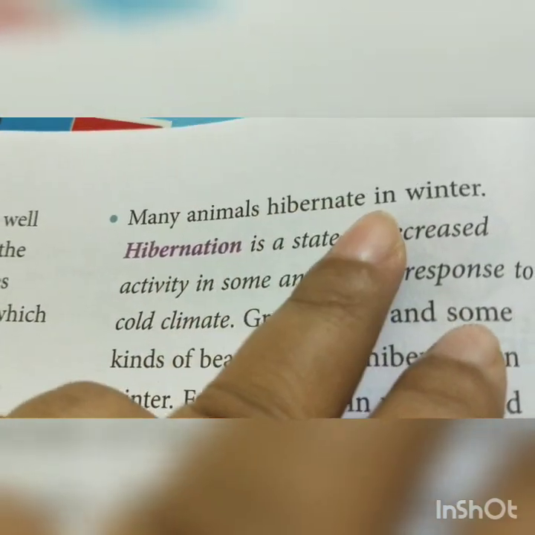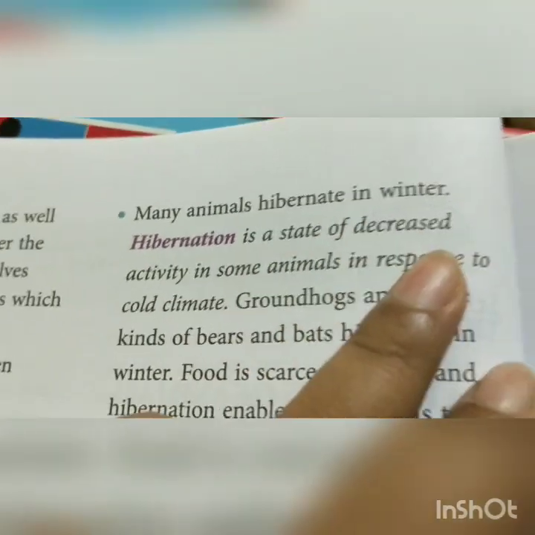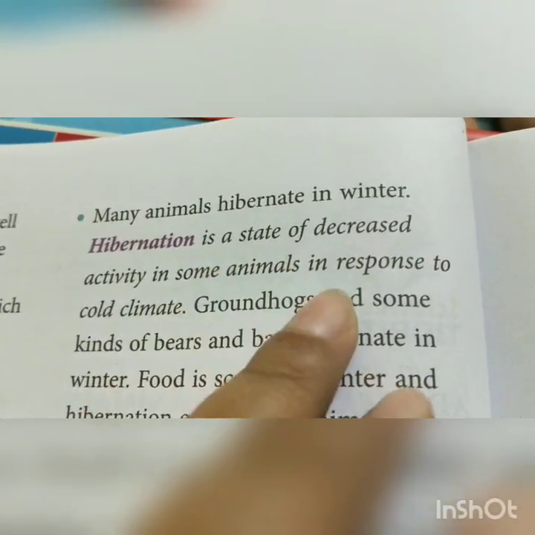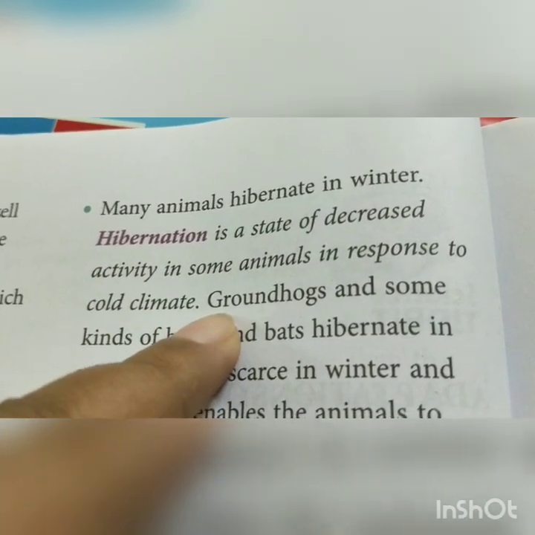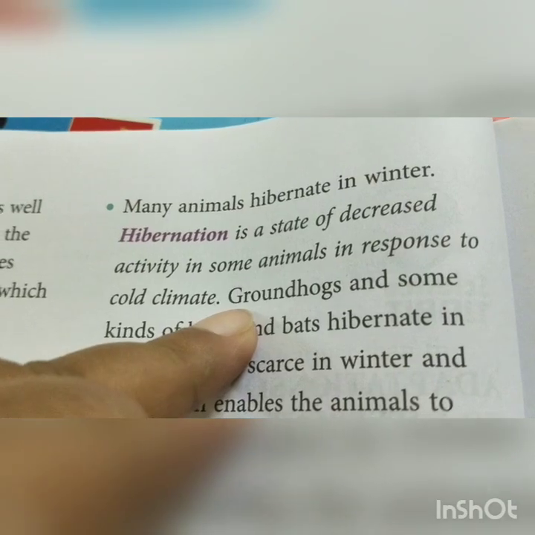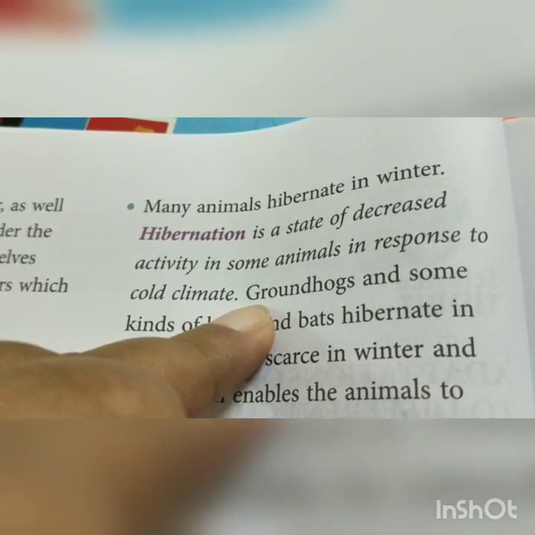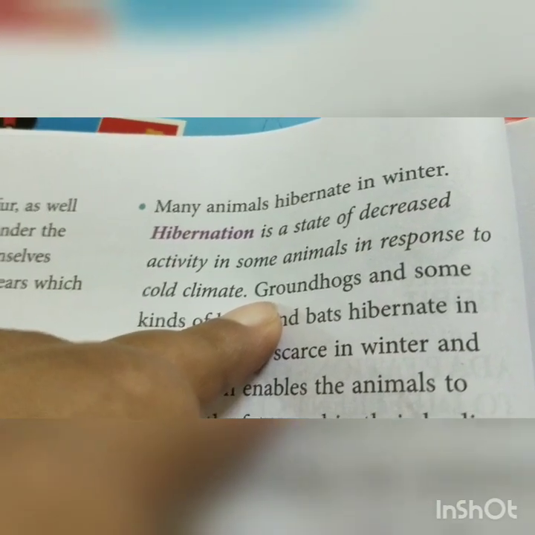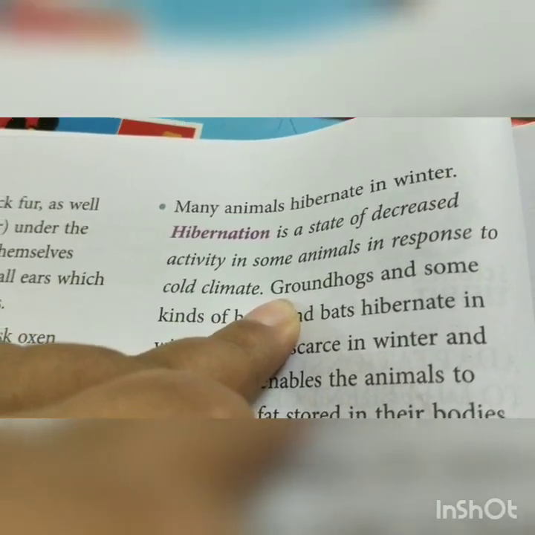Many animals hibernate in winter. Hibernation is a state of decreased activity in some animals in response to cold climate. So many animals hibernate in winter, which means they are very less active in the winter. Maximum time they used to sleep under the snow. That is called hibernation.